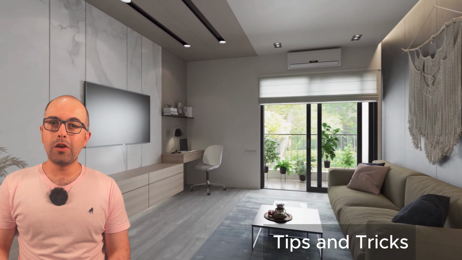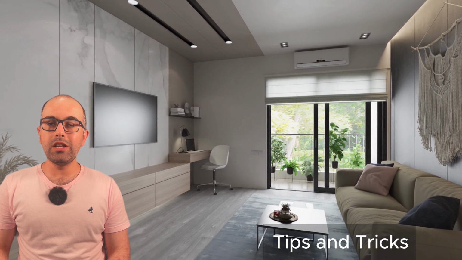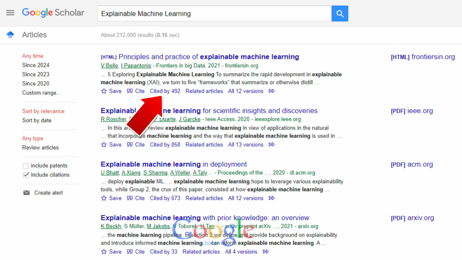Let's move to the third question. What are some tips and suggestions that could help me? Yes. One useful feature is the cited by link. This shows how many times a paper has been cited by other papers, by other authors, by other researchers, which can be a good indicator of its impact in the field.